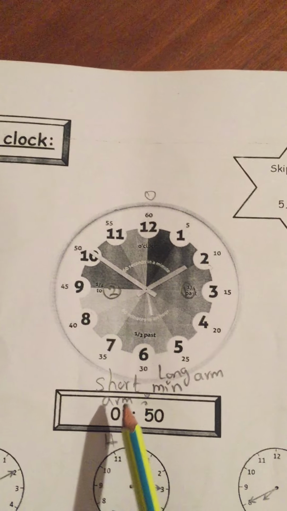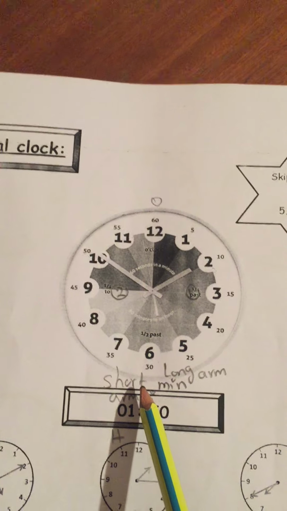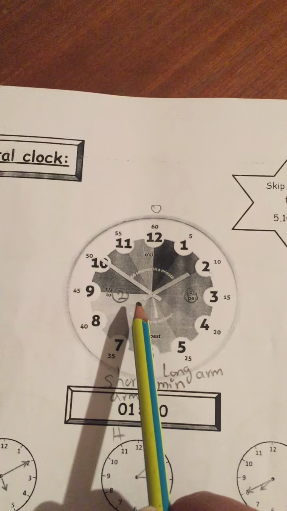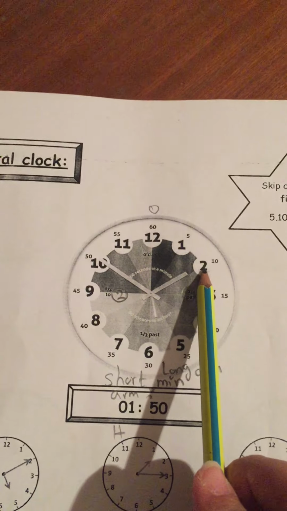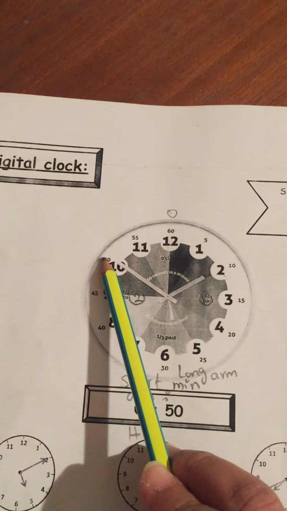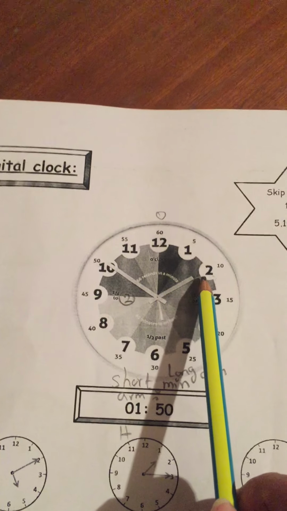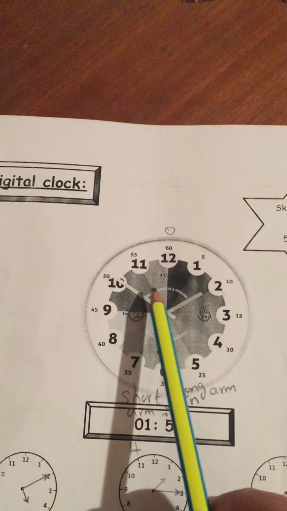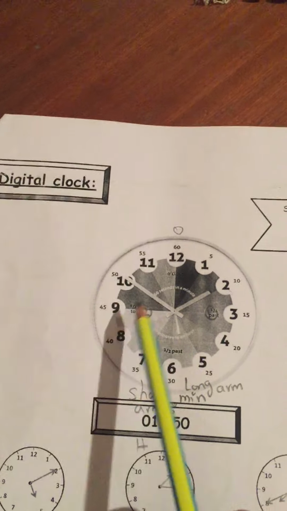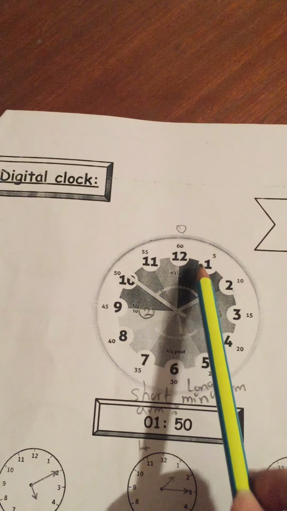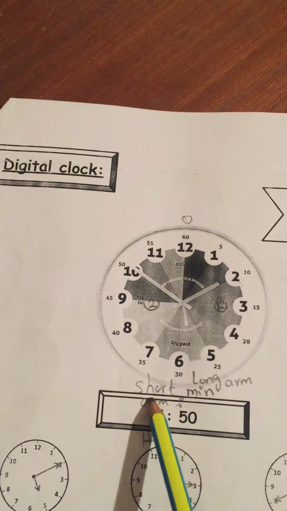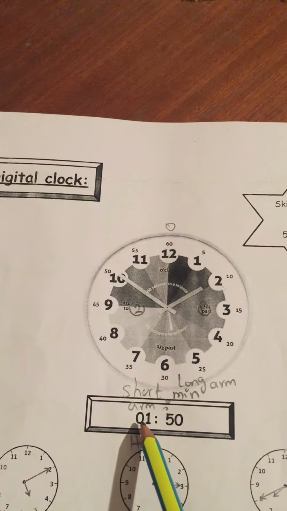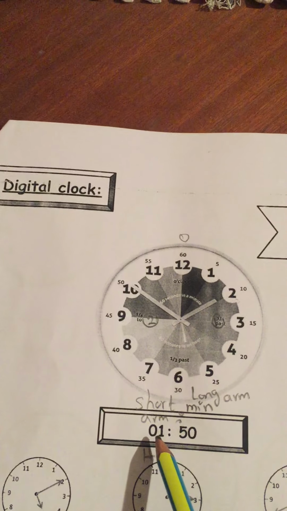Let's start again. Here, I'll start with the short arm, which is at 2, but the long arm is on the second half of the clock. That means that the time is not 2 yet. There are 10 minutes left to be 2. So the time is not 2, it is 1. When the long arm is on that half, I don't take 2, I take the hour before it. I take 1, because I start with the short arm, which refers to the hours.